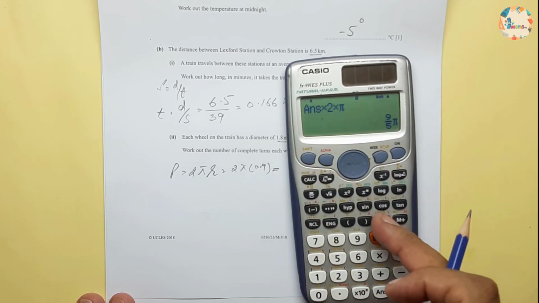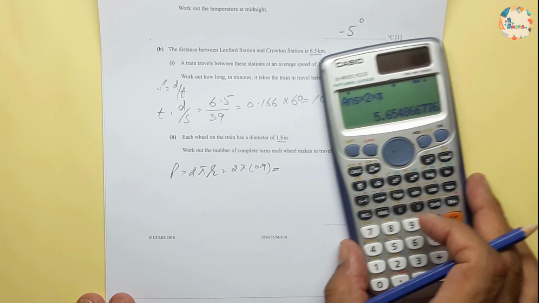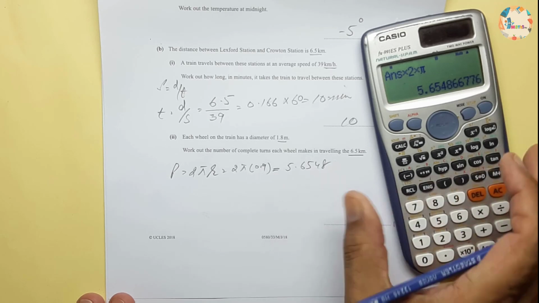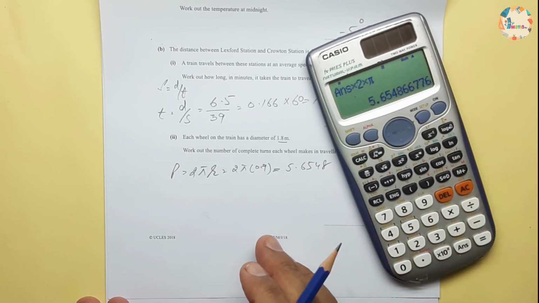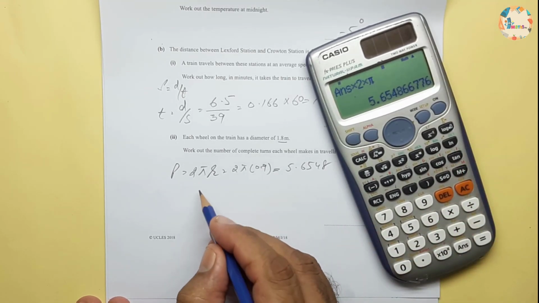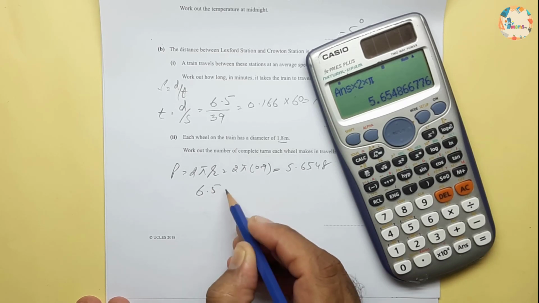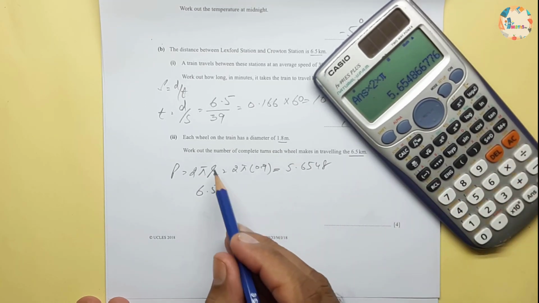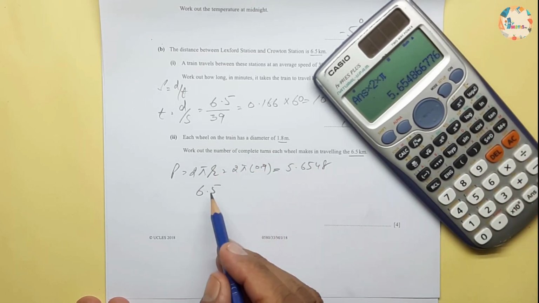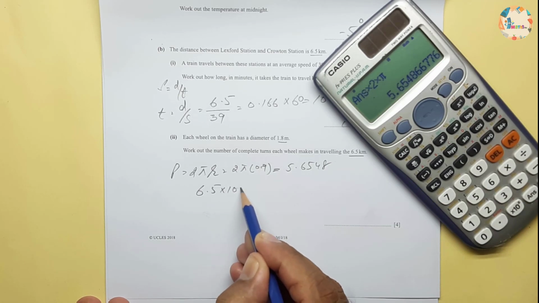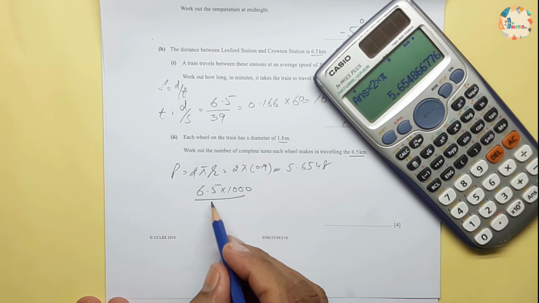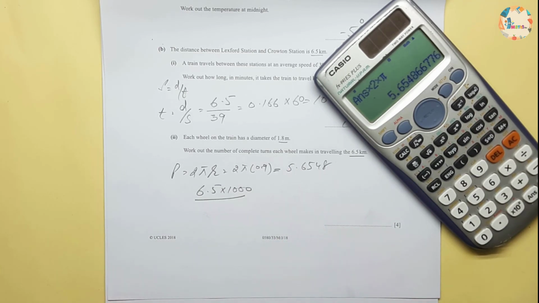This will be equal to 5.6548, and I'll keep these calculator digits. So 6.5 is the distance in kilometers, and we need the number of complete turns. So we will change into meters by multiplying by 1000, and we will divide by this perimeter, because this perimeter will be one round of the wheel.